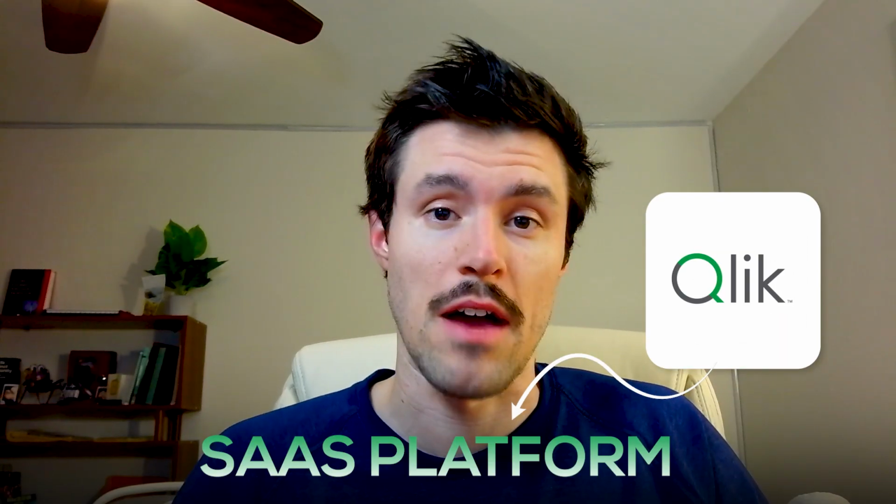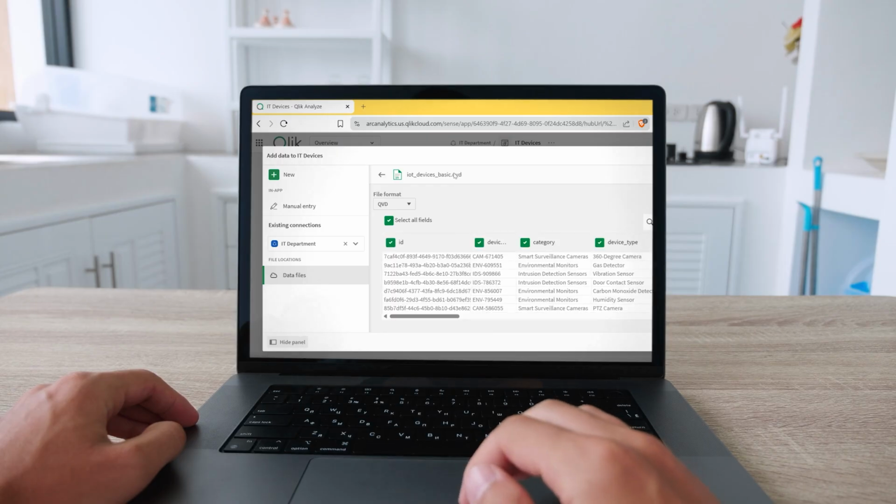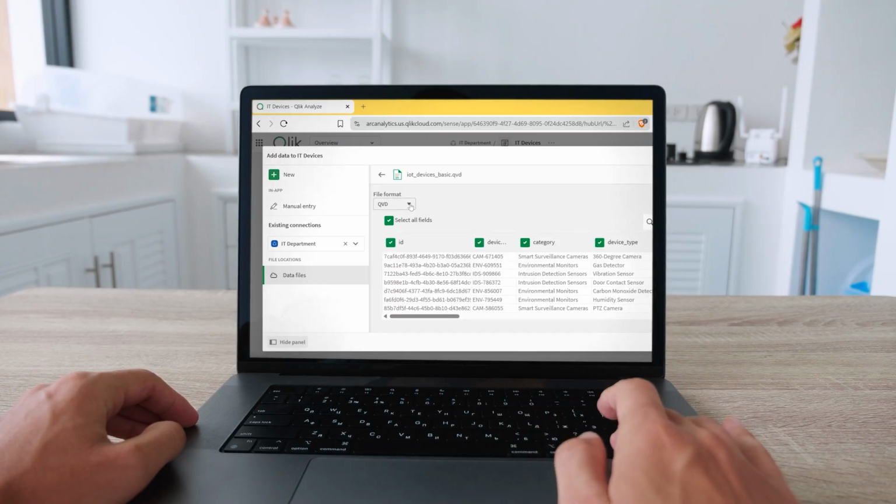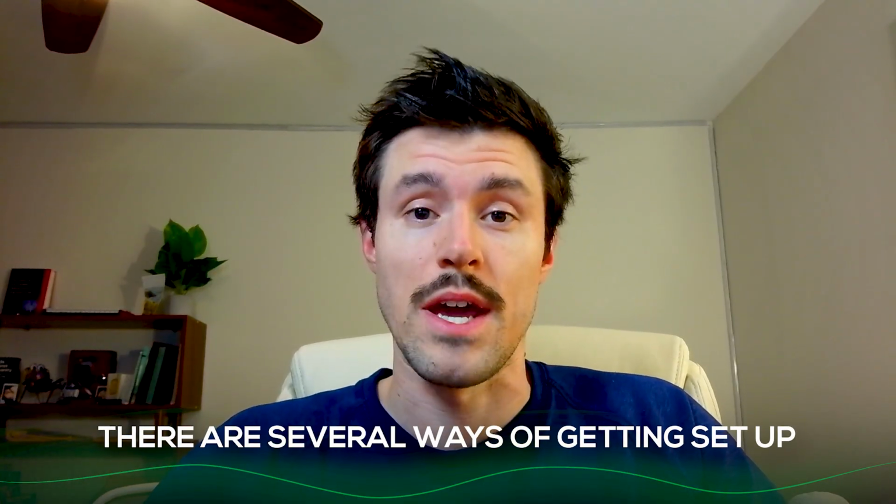Qlik is a SaaS platform, which means you do everything from your browser. So there's nothing that you have to install on your computer. If you don't currently have access to Qlik, there are several ways of getting set up.